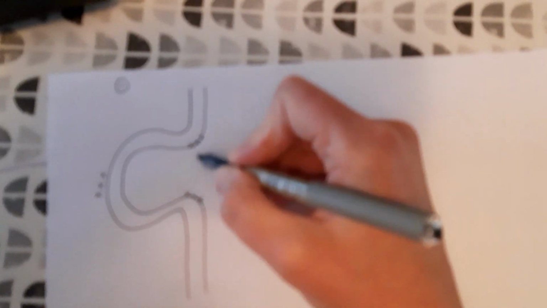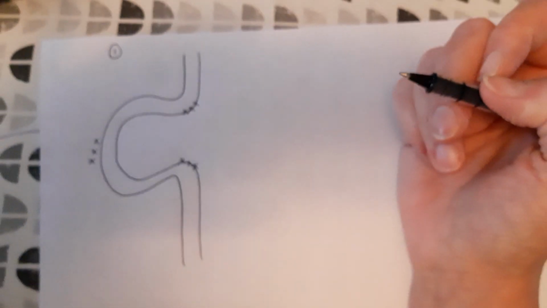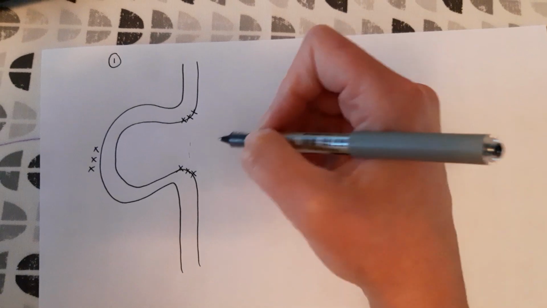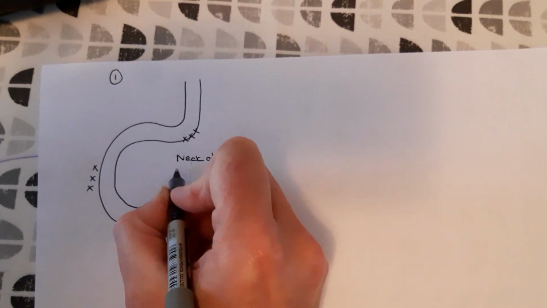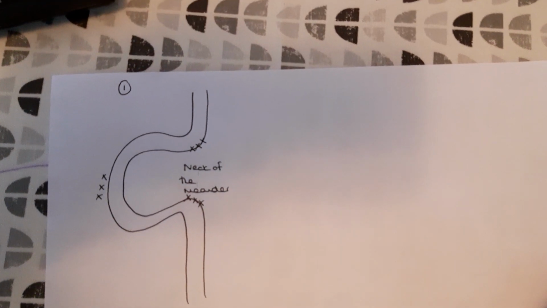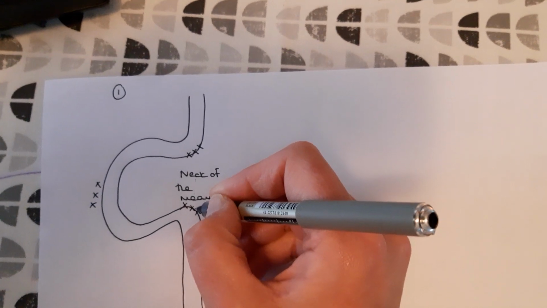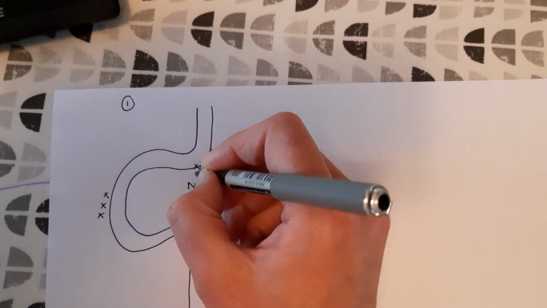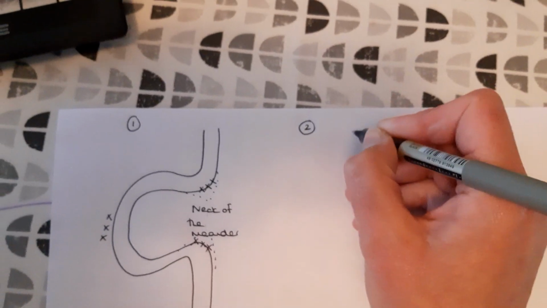This section of land here in between is called the neck of the meander. The narrow bit in between two bends of a river is called the neck of a meander. And because you've got this erosion happening here and here, over time the river changes location. Okay, and that neck section gets narrower.